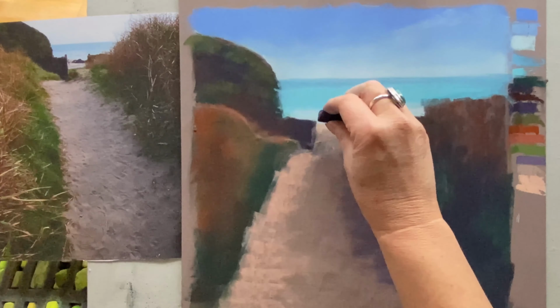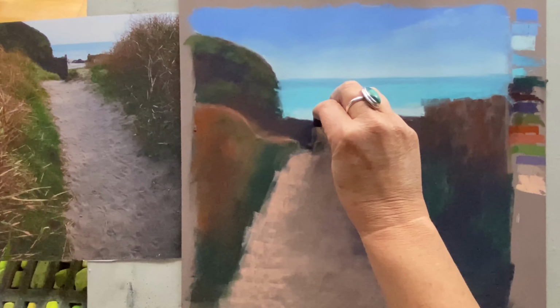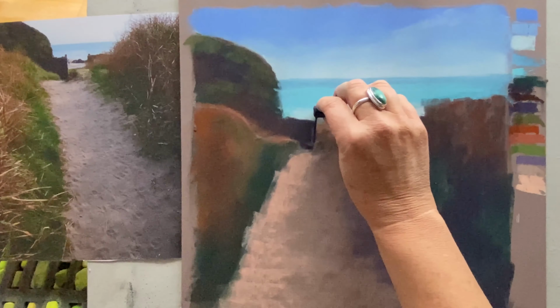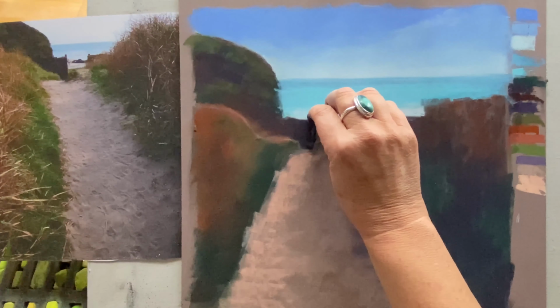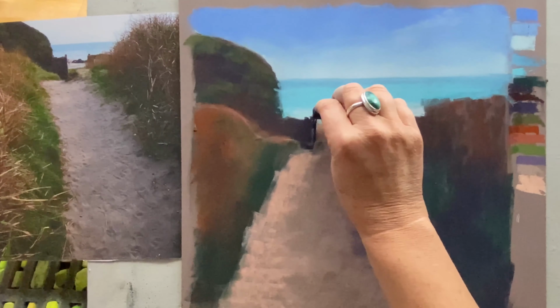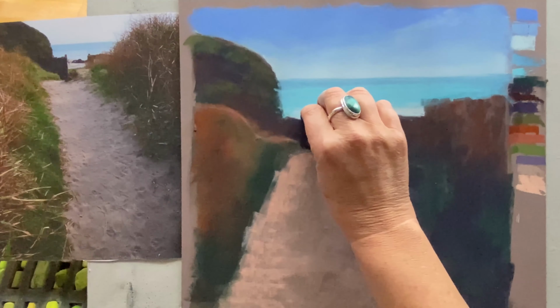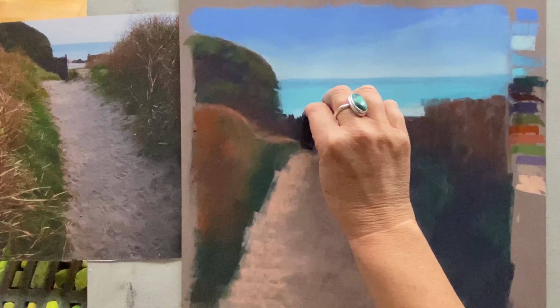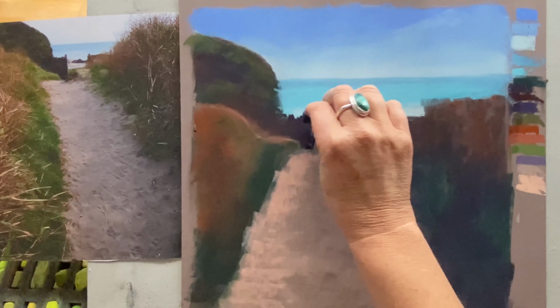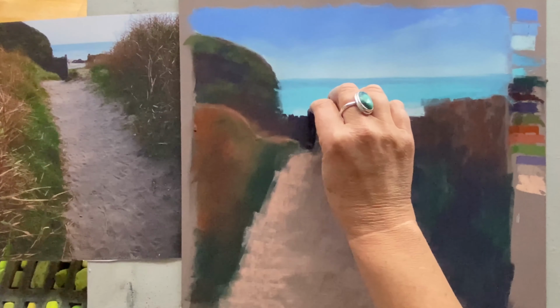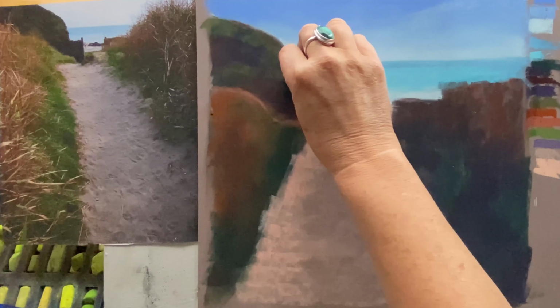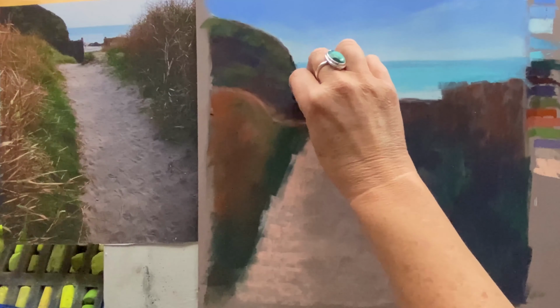Now my fence, I'm coming in now with this really dark purple, A30 this is, to get some more definition on my fence. Nothing too accurate. And then I'm just going to give my rock a bit more definition.